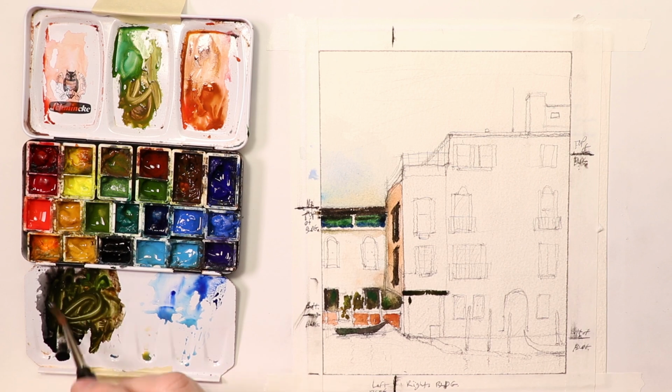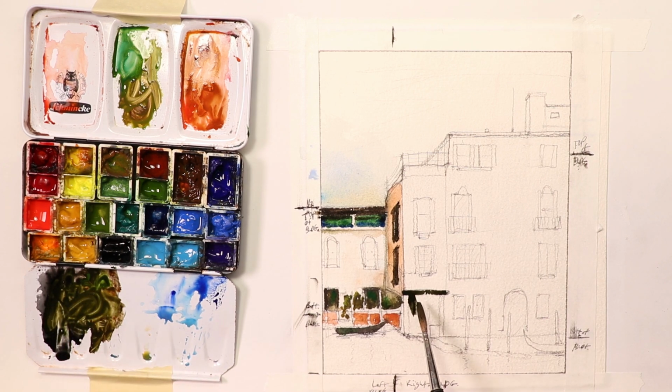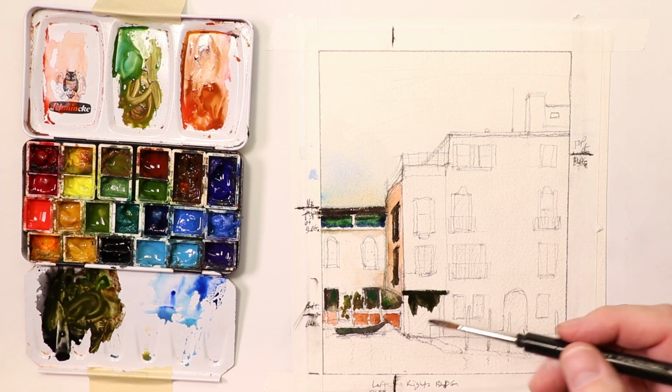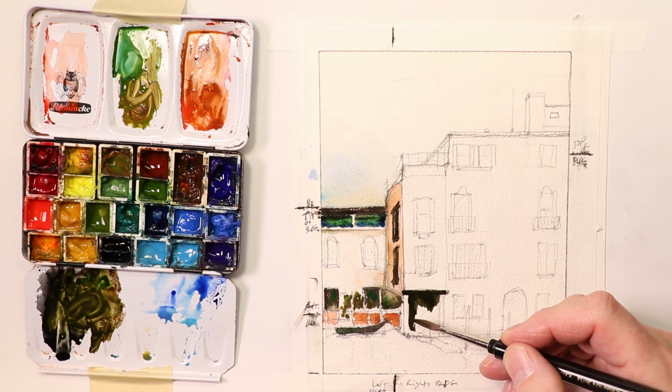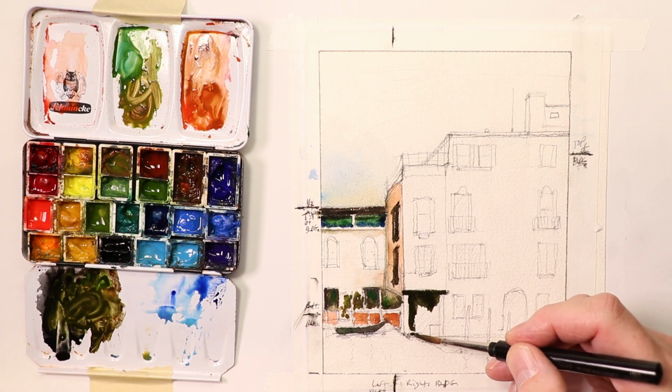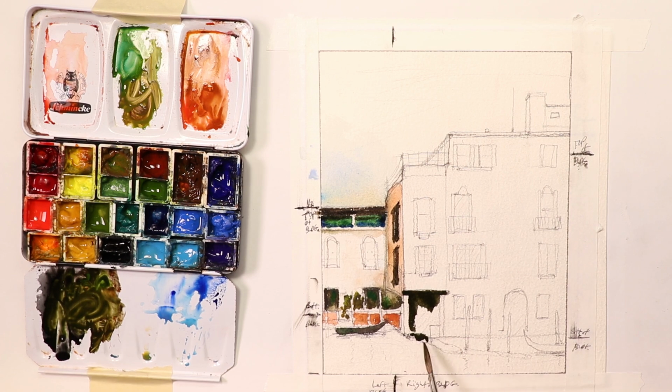Touch of water. Again, a lot of darks here. There's dark here. Stones. There's a dock here, maybe some rocks and stones.